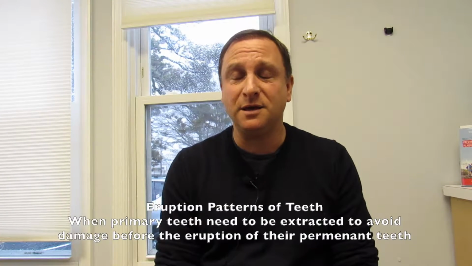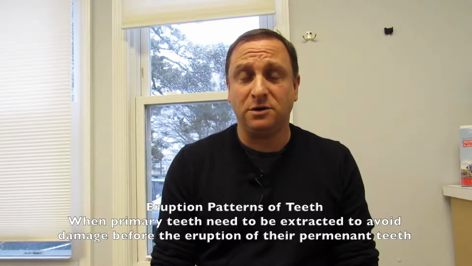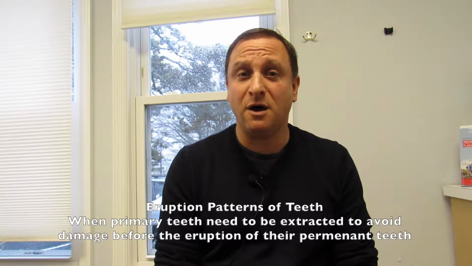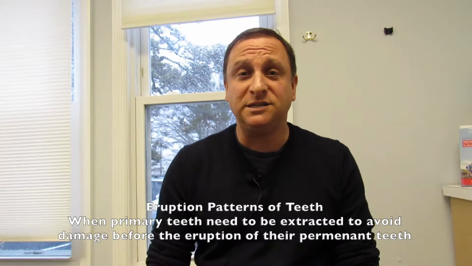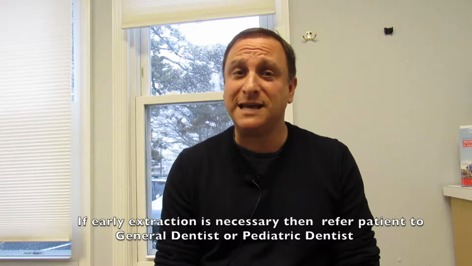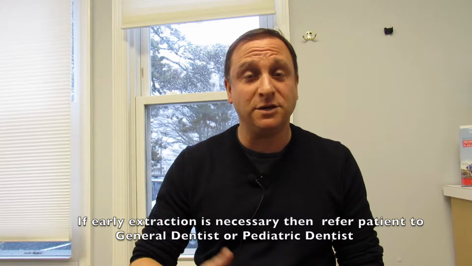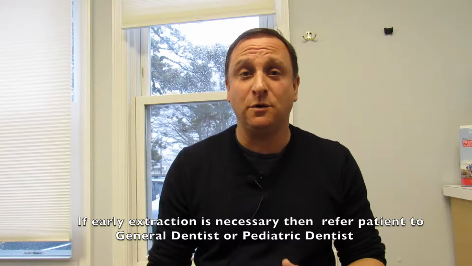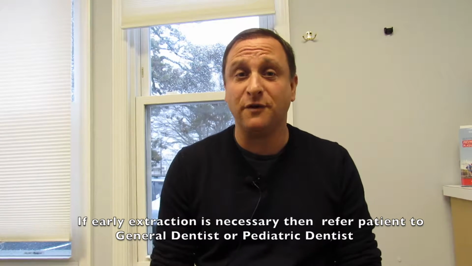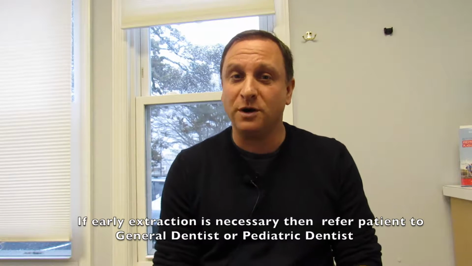I also am constantly looking at eruption patterns of teeth, when primary teeth need to come out, and if there are going to be certain problems with eruption of the permanent teeth, we want to steer some teeth in the right direction. So sometimes early extraction of primary teeth is necessary in order to help that out. Again, those referrals would then go back to the general dentist to wiggle out some of the teeth. Also, if it's a very young patient, we can refer to the pediatric dentist of the practice in order to manage those teeth that are coming out.